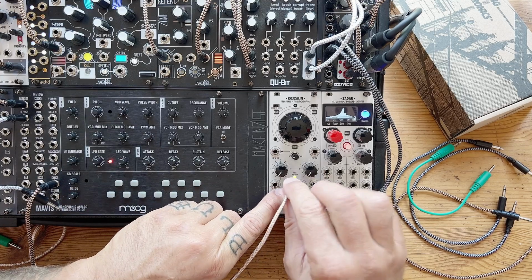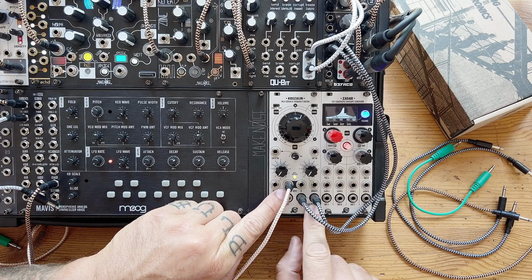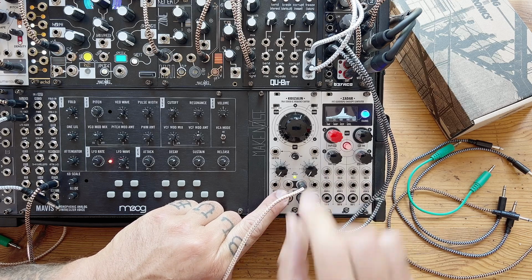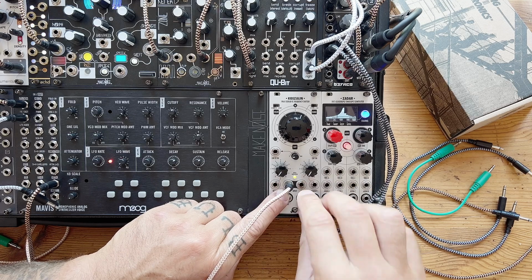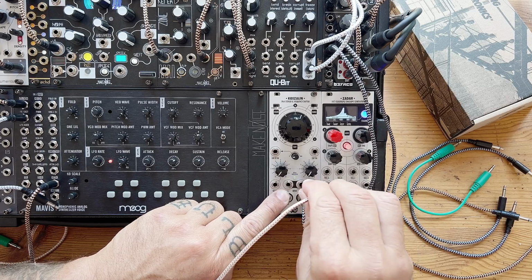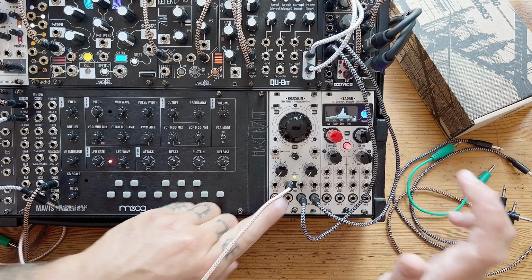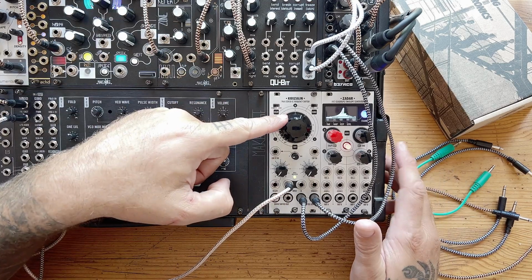If you plug any signal into the left input, it will be output as stereo. If you put it on the right, it only goes on the right. In this case, I kind of flipped this. Look at that. Yeah, now it works. So let's hear what happens. Let's start moving the knob and see how it sounds.